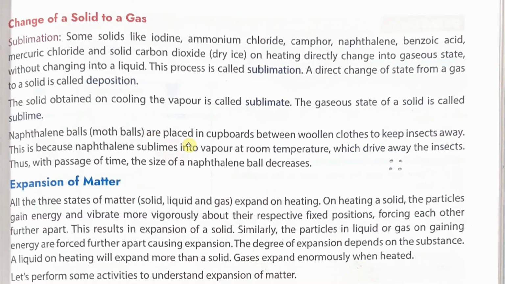Change of a solid to a gas. Sublimation. Some solids like iodine, ammonium chloride, camphor, naphthalene, benzoic acid, mercury chloride, and solid carbon dioxide, which is dry ice, on heating directly change into gaseous state without changing into a liquid. This process is called sublimation.